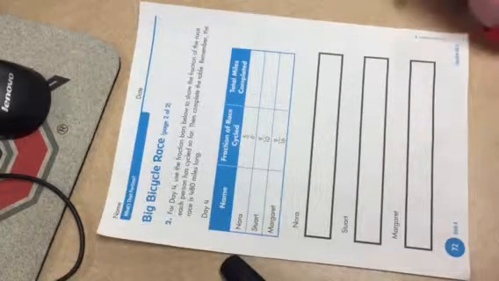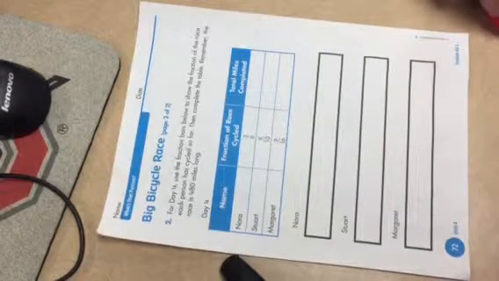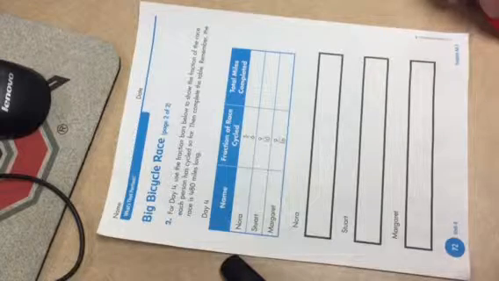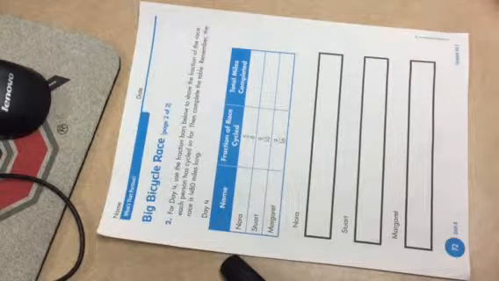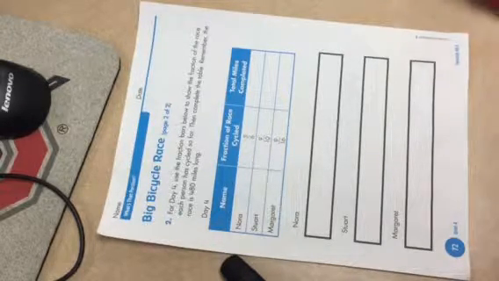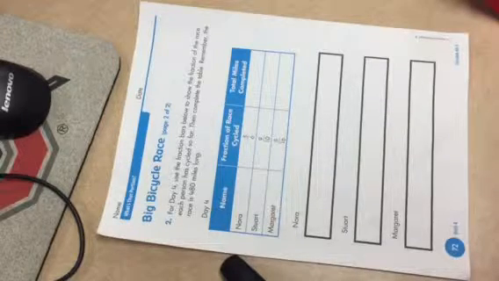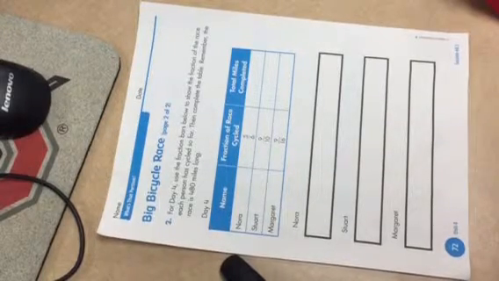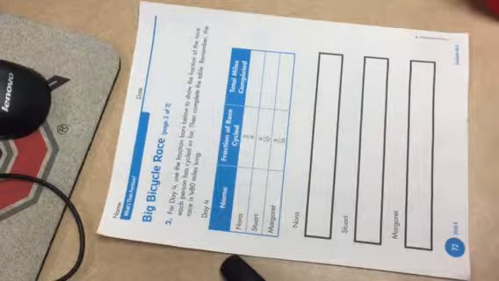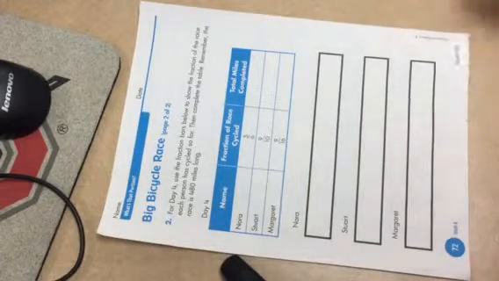Our first problem is about a bicycle race that is several days long, and the total race is 480 miles. After 4 days, Nora has completed 5/6 of the race, Stuart has completed 9/10, and Margaret has completed 9/16. This is one way that the students can solve the problems.